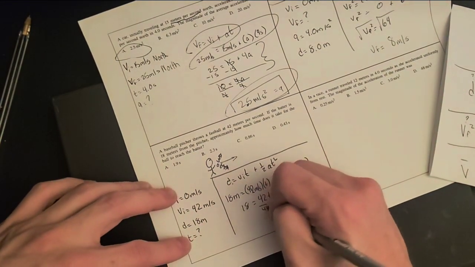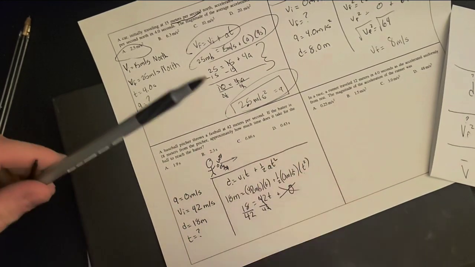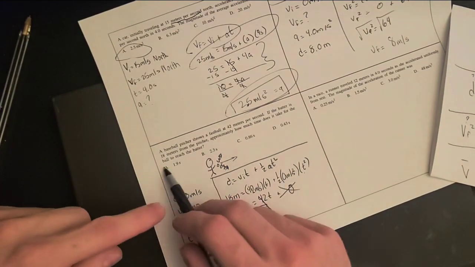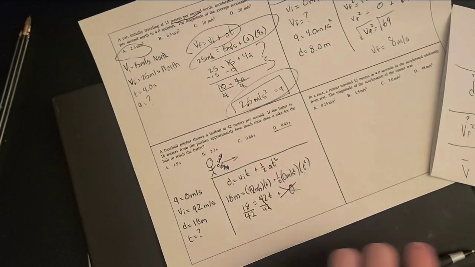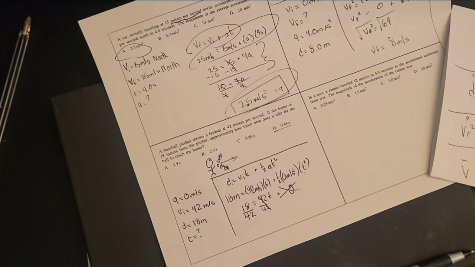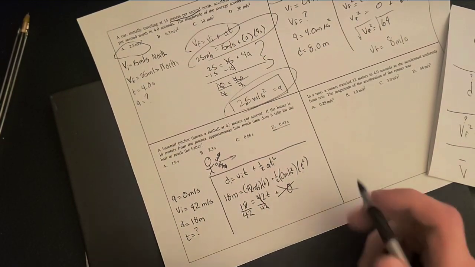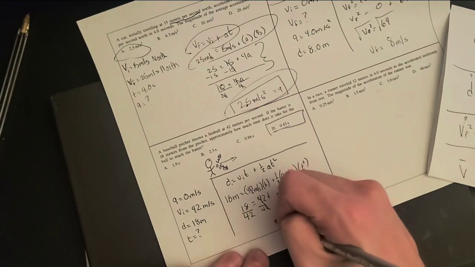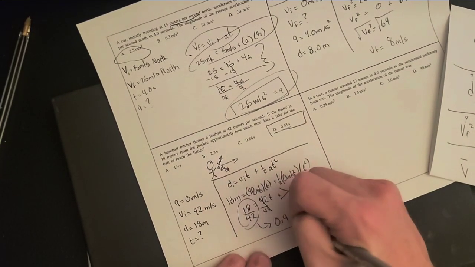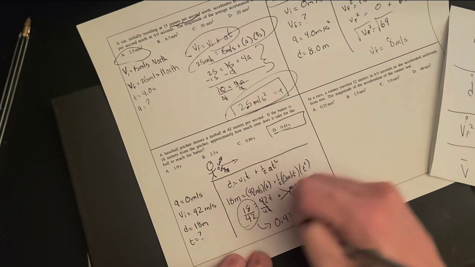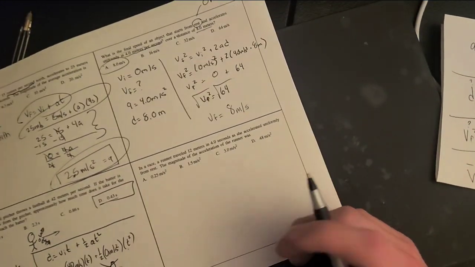So I'm going to divide away my 42. And then we have 18 divided by 42, which, based on my options, I'm going to estimate 4.43, but I don't want to look like a fool, so I'm going to double check that that is correct. 18 divided by 42, and it is 0.428, which is 0.43. And that's that. Let's see the next one.